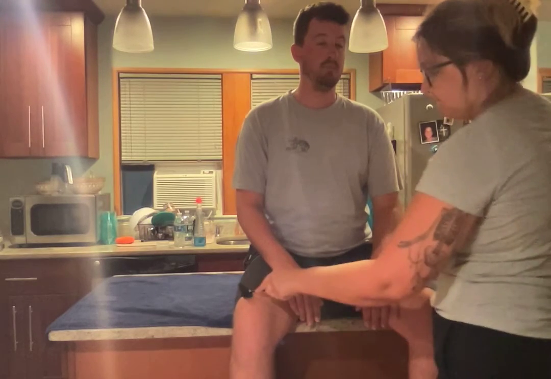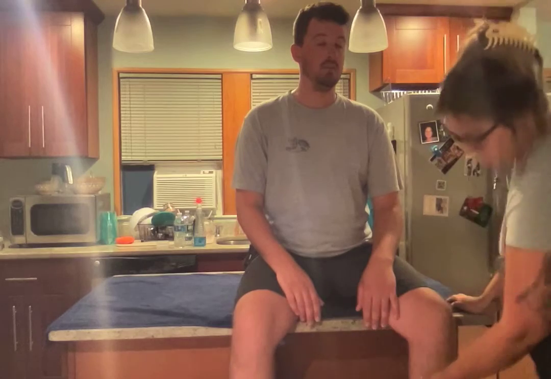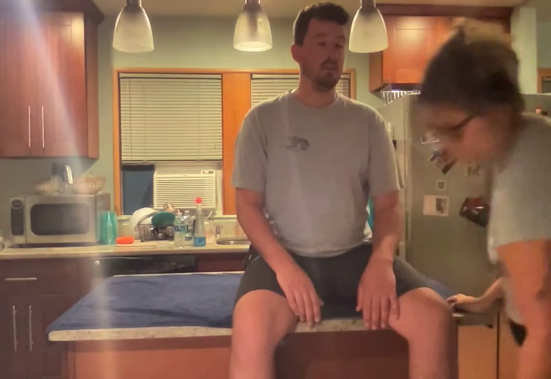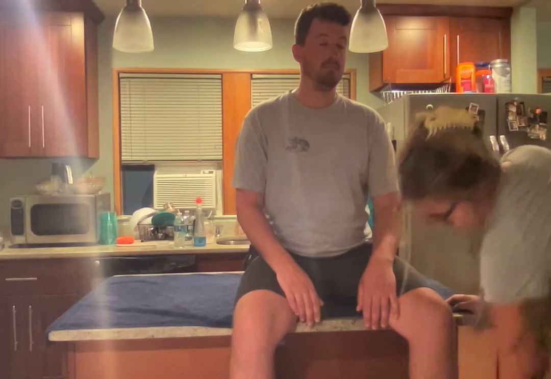Dull on my right forearm. Good. Sharp on my right thigh. Good. So you can localize sensations and identify them, which is good. That means that that's intact.